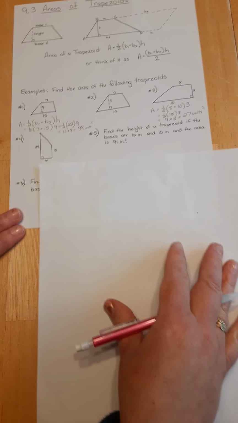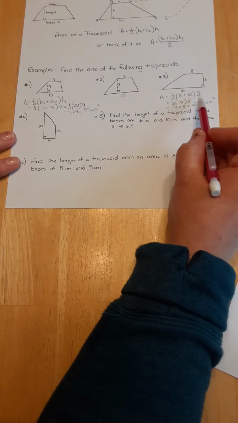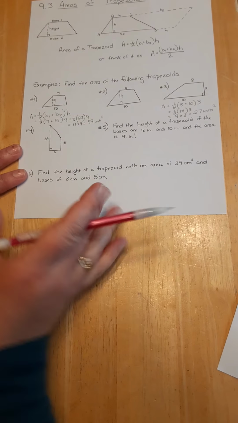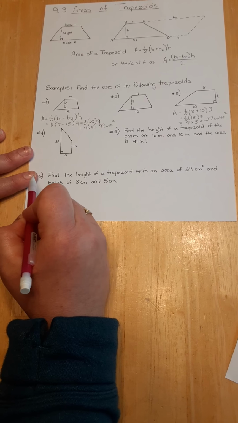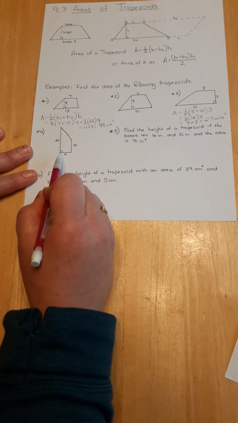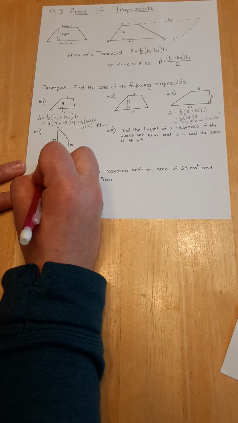Take a look at number 4 here. Okay, number 4 is the same thing as 3, but it's tipped up on its end. We know 6 has to be our height because it's perpendicular to one of the bases. So once again, we put it in our equation.